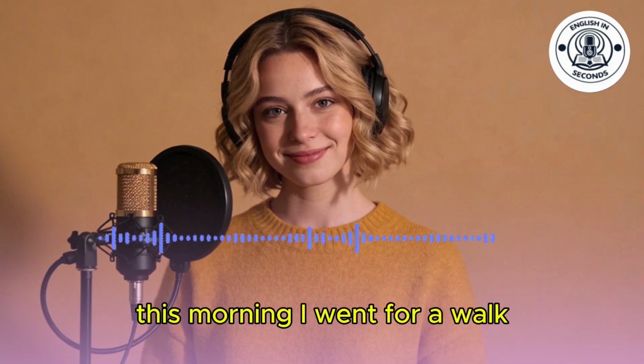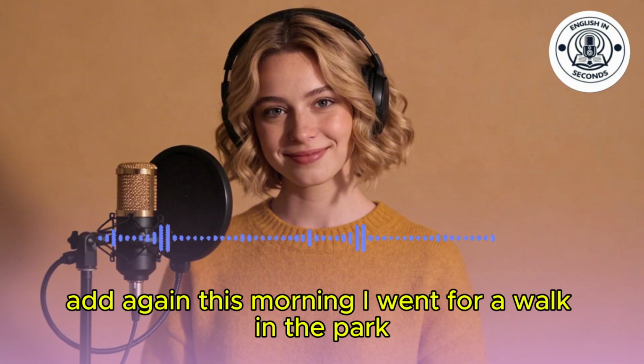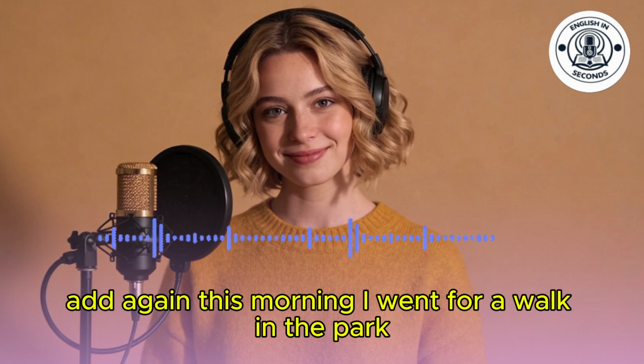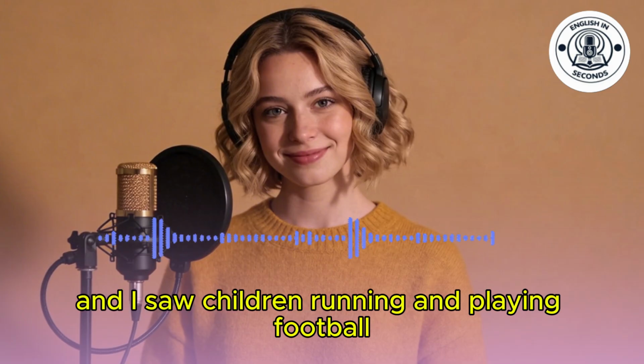This morning, I went for a walk. Add more. This morning, I went for a walk in the park. Add again. This morning, I went for a walk in the park, and the air was cool and fresh. Add again. This morning, I went for a walk in the park. The air was cool and fresh, and I saw children running and playing football.